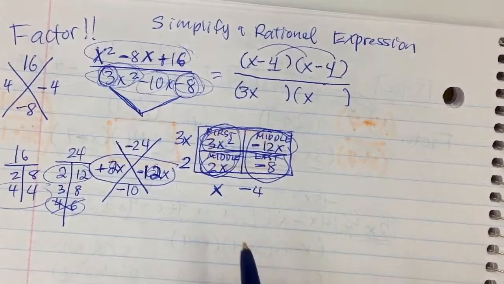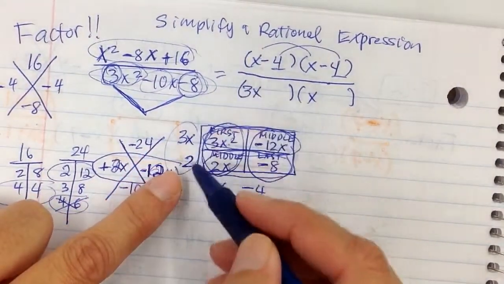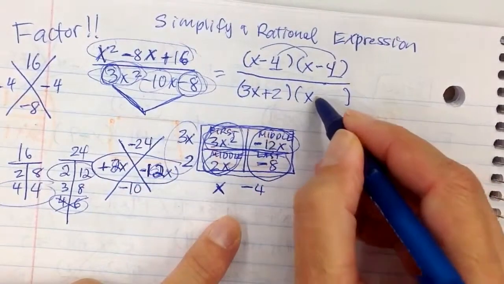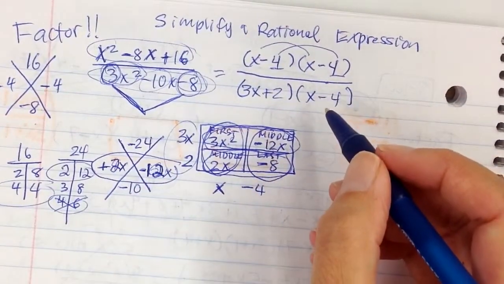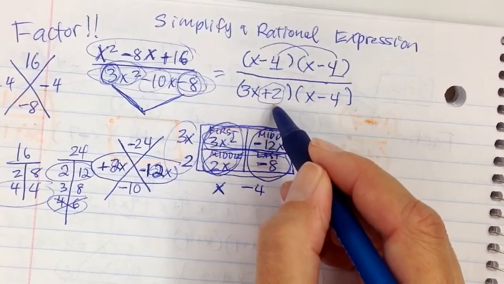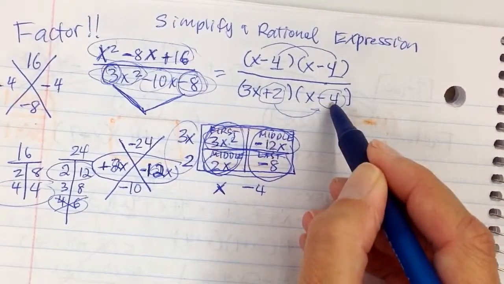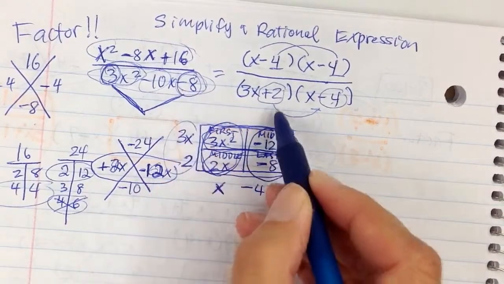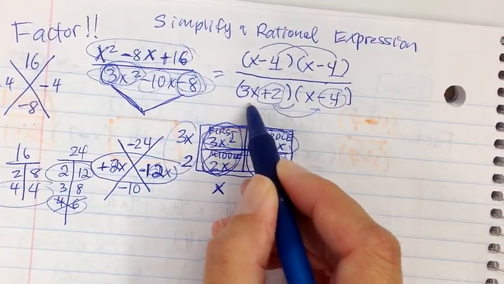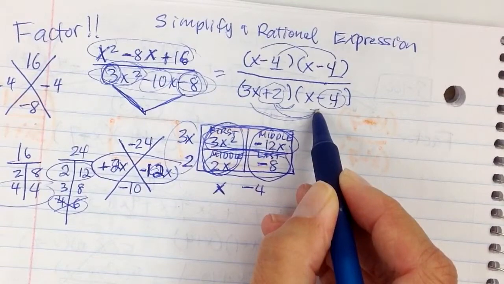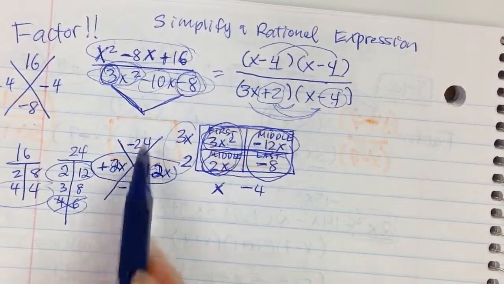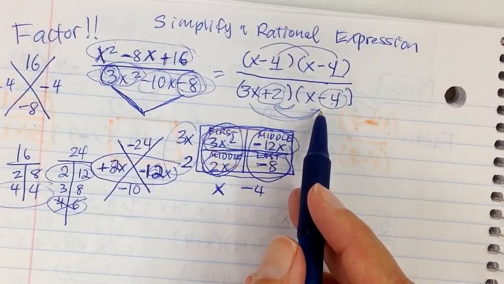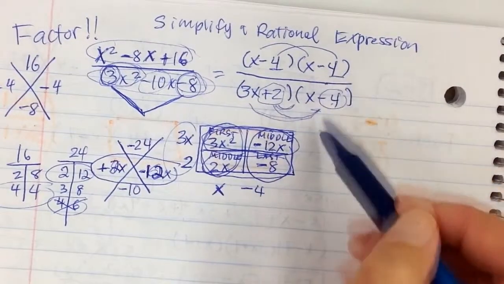Okay? And these tell you it's 3x plus 2 is one of your factors, and the other factor is x minus 4. You want to double check your work. Does 2 times negative 4 equal this last number, negative 8? Yeah, it does, right? And the inside term, 2x, and the outside term, minus 12x, gives you your minus 12 and your 2, and that gives you your negative 10. So these are factored correctly, okay? Now we can look, what's the same on the top and the bottom?